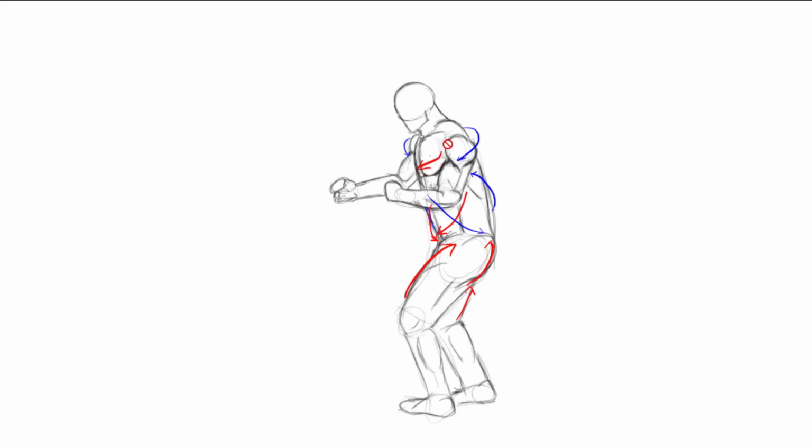Pec minor, maybe the pec major involved to pull the arm forward, serratus anterior activation. Leg comes forward, so activation in the hip flexor, maybe some of the rectus femoris, and in the opposite leg, activation in the glute and hamstring as it pulls the body forward.